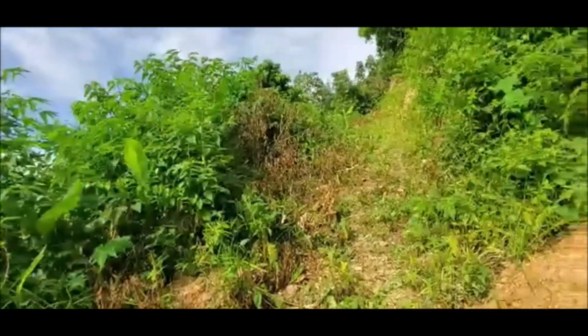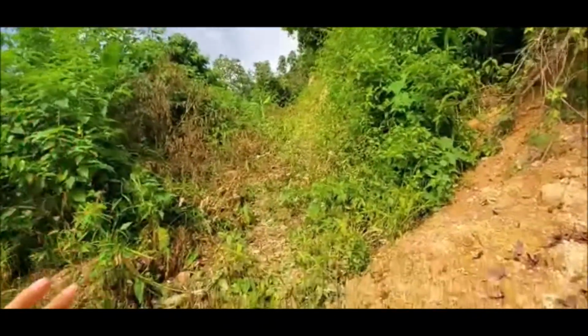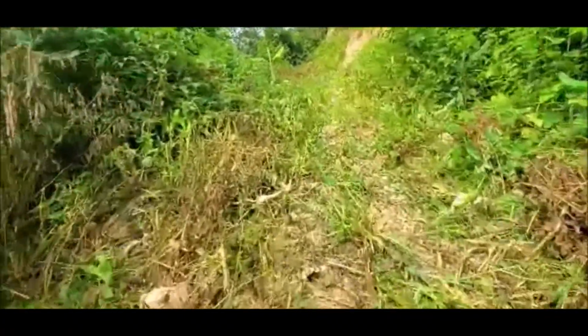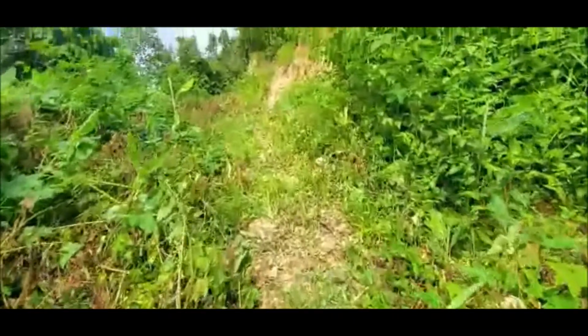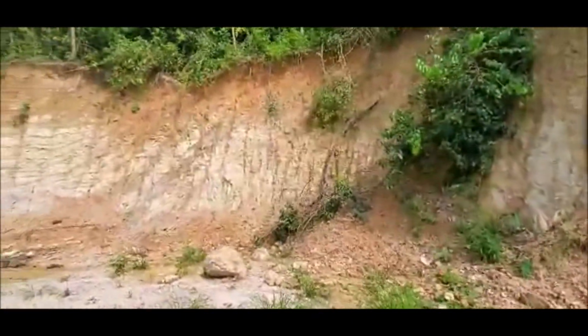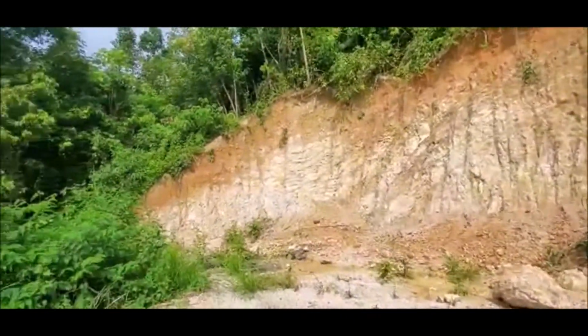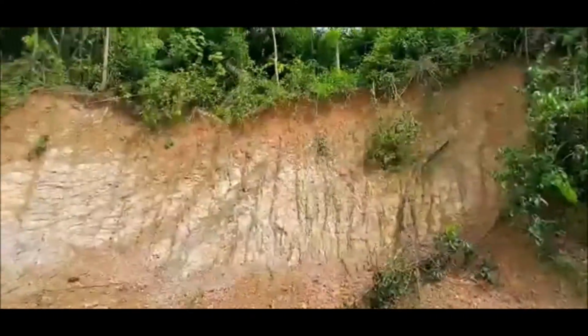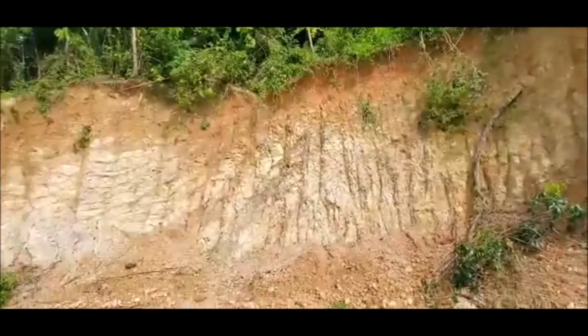Technically speaking, this is the berm. This is part of the berm, if you consider this a berm, and here's the slope structure.